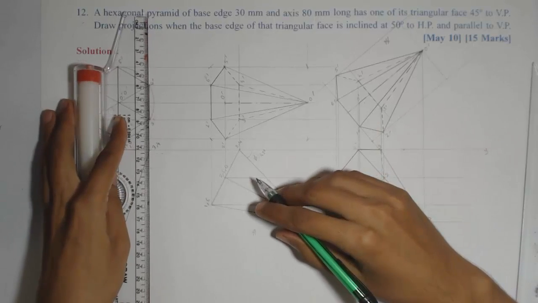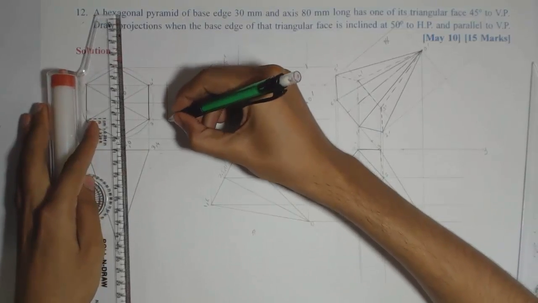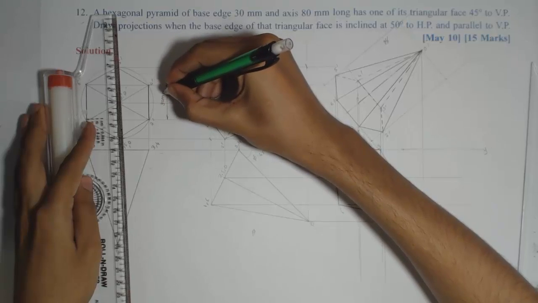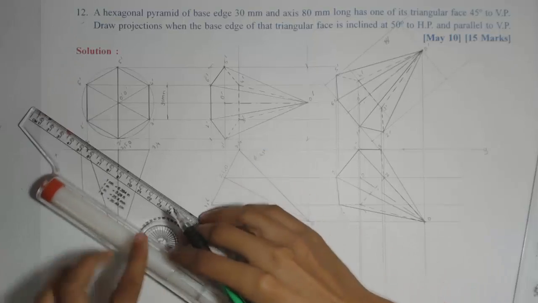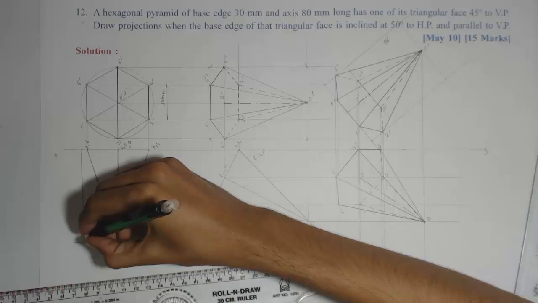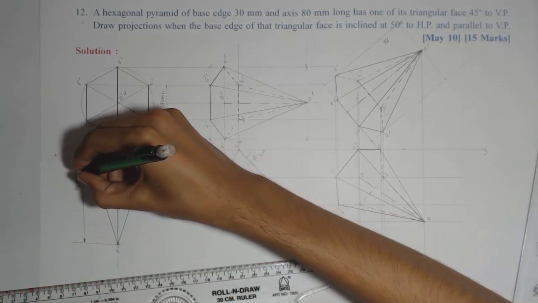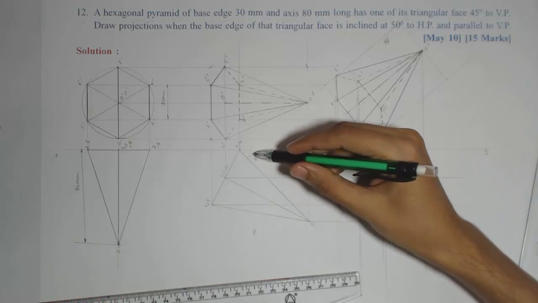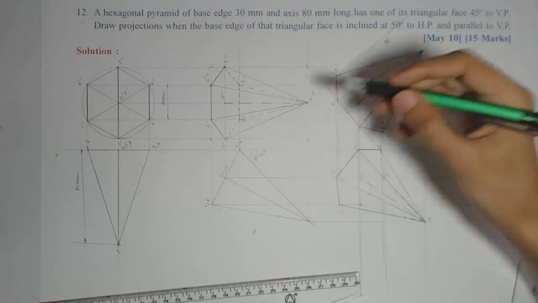First is base edge. For hexagon, it is 30 mm. Then the axis height is given as 80 mm. Then for the triangular surface, angle of inclination with the VP is 45 degree, that is already shown.